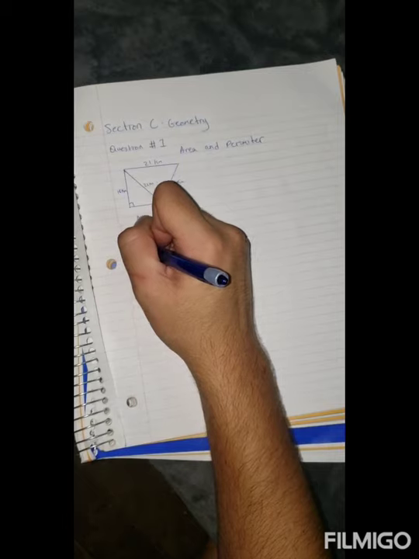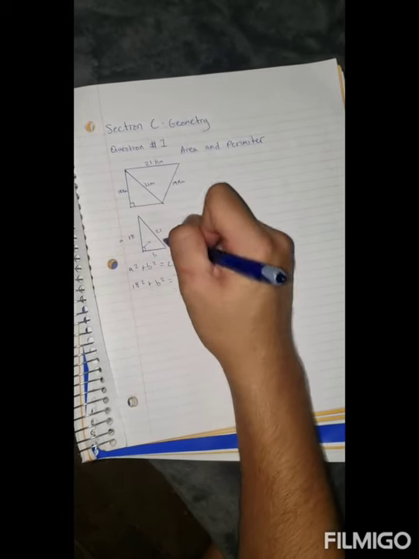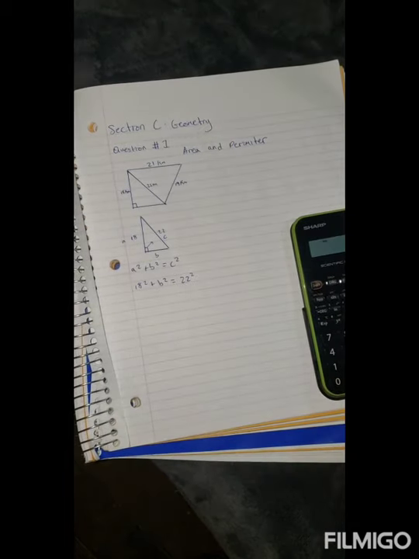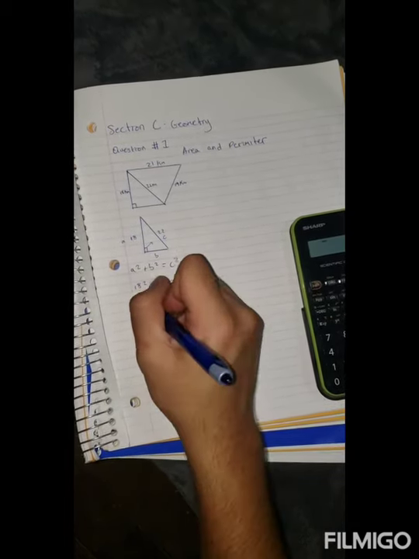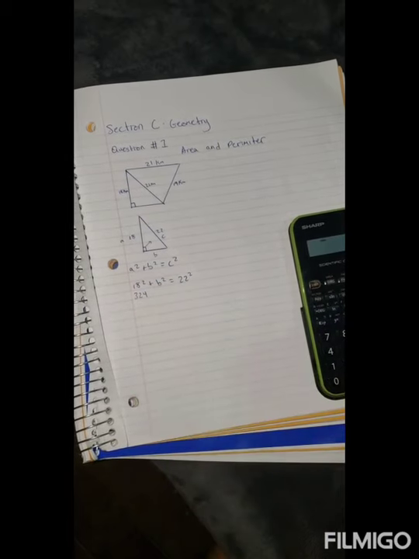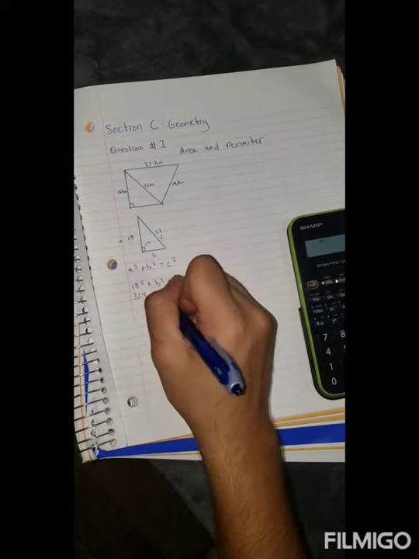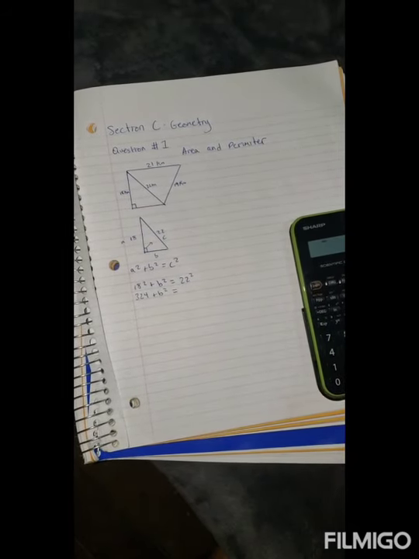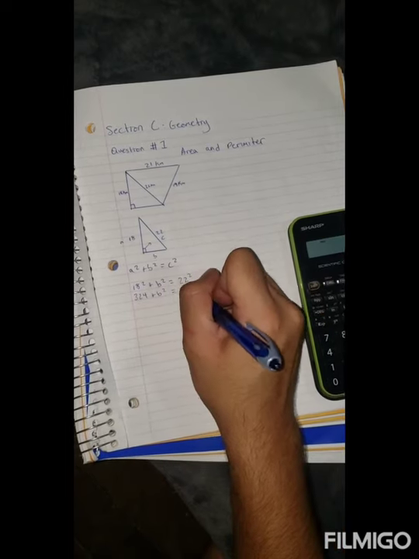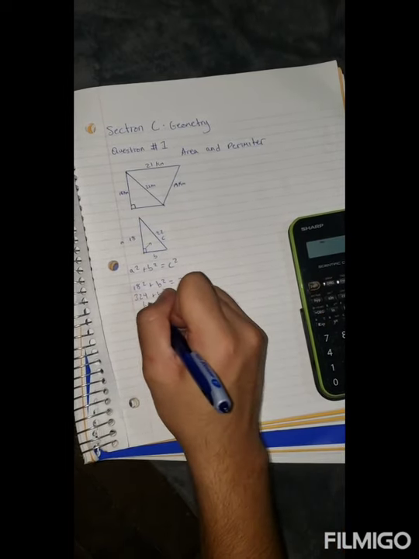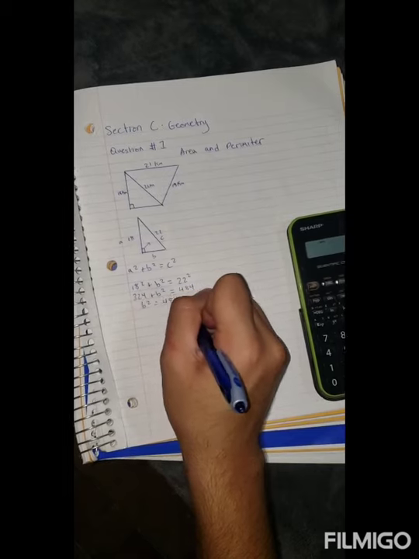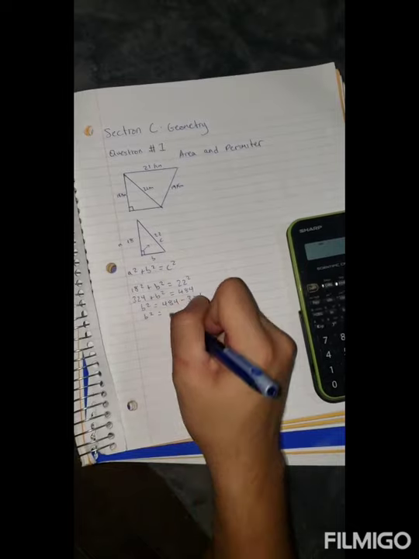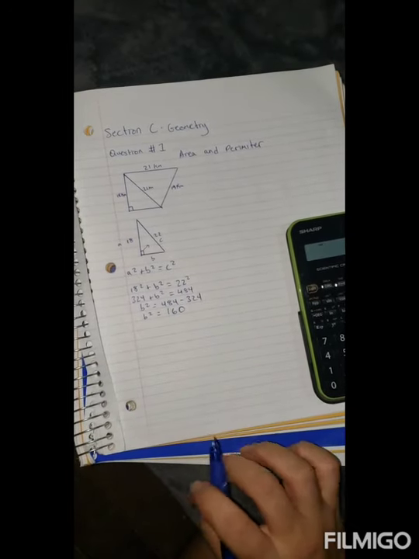So I'm going to label 18 as A, down here is B, and over here is C. 18 times 18 equals 324, plus b squared equals 22 times 22, 484. So b squared is equal to 484 minus 324. B squared is equal to 160.